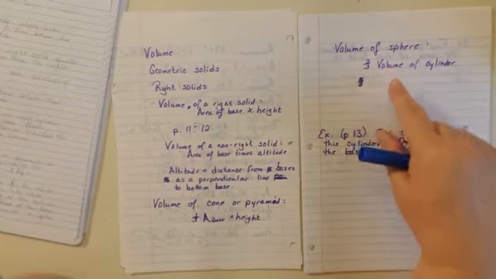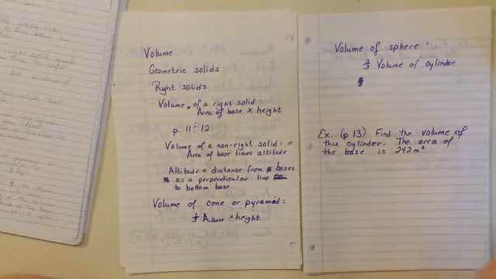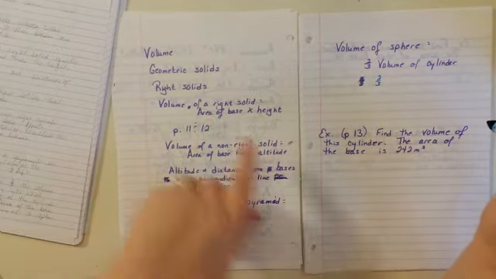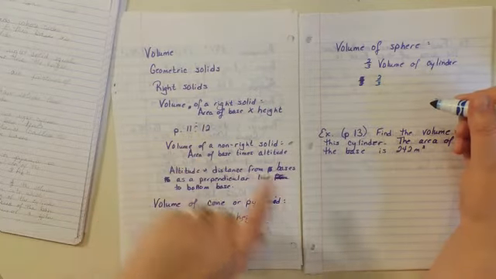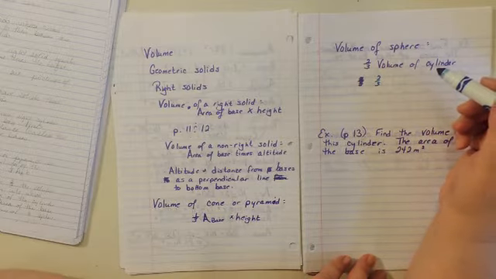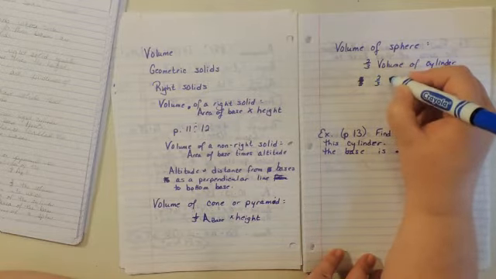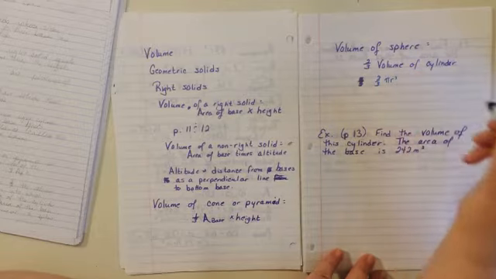The volume of a sphere is 2/3 the volume of a cylinder. So that's 2/3. The volume of a cylinder, remember, is the area of the base times the height. In this case, it's going to be a circular cylinder, so we're going to find the area of the base by doing pi r squared, right?